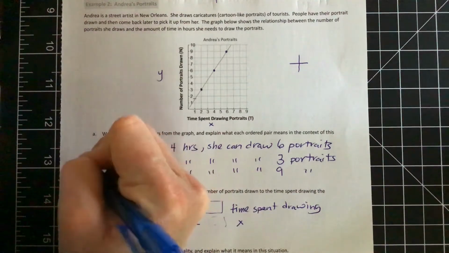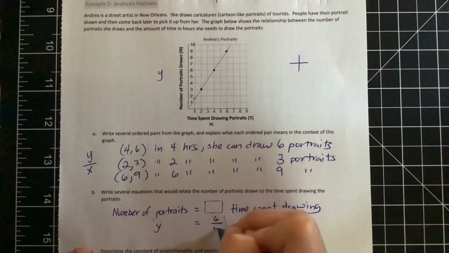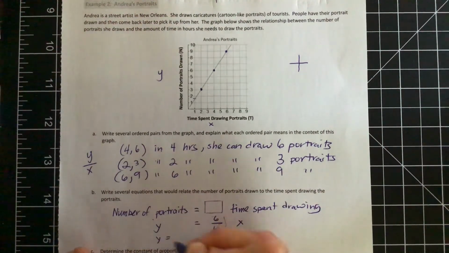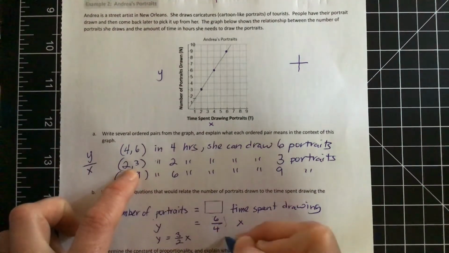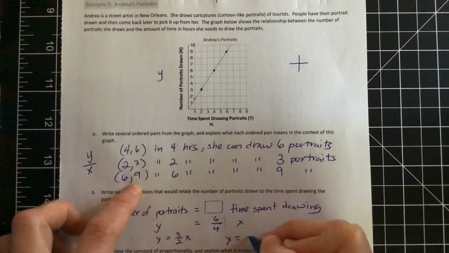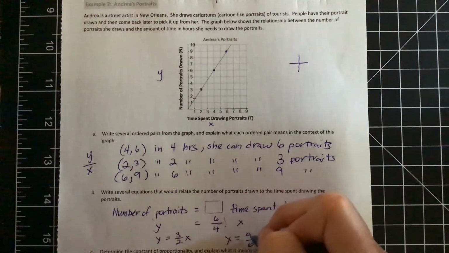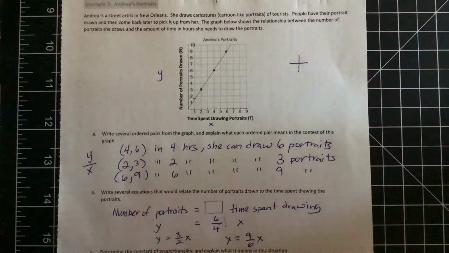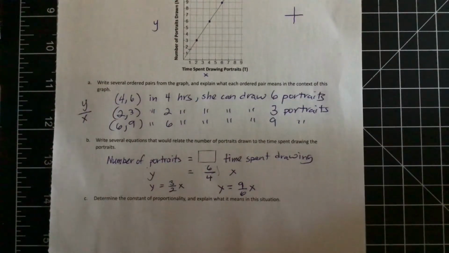So if you look at all of these and you look for y divided by x, you could say 6 divided by 4, or y equals 3 divided by 2 times x, or y equals 9 divided by 6 times x. All right, and that's what is meant by writing equations.